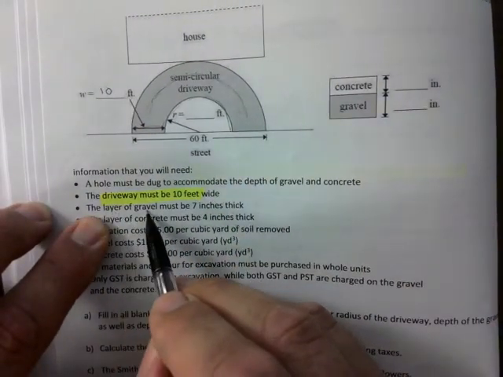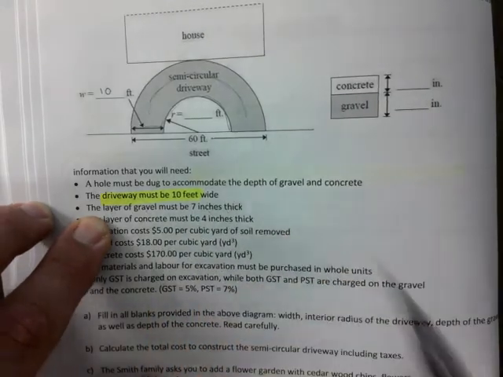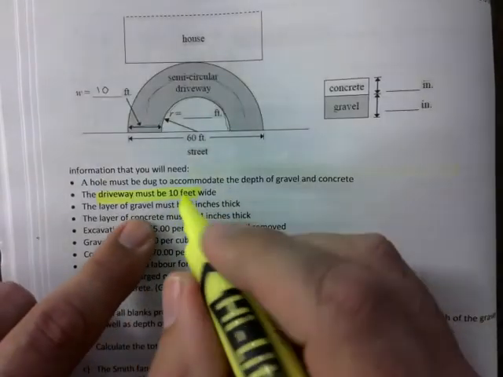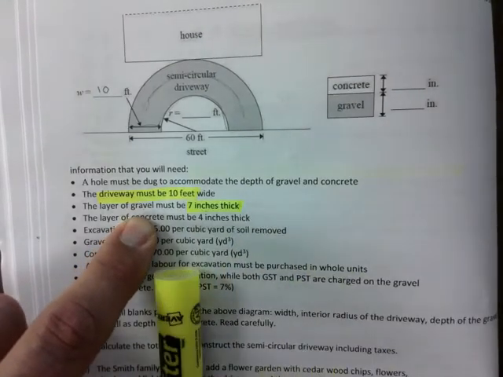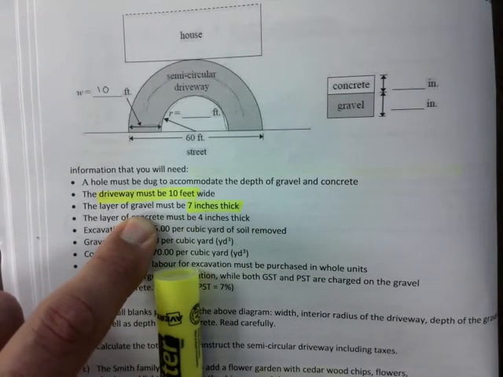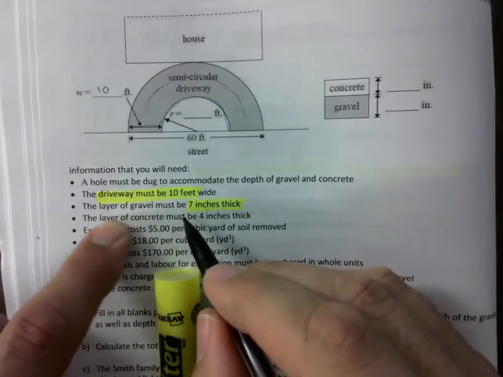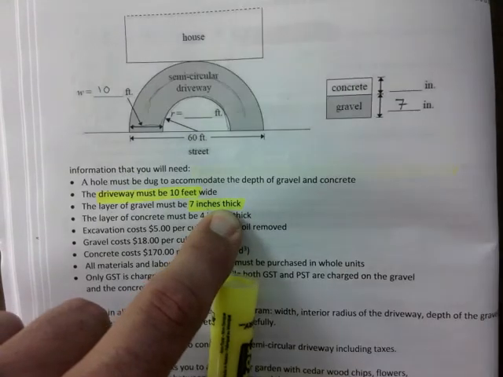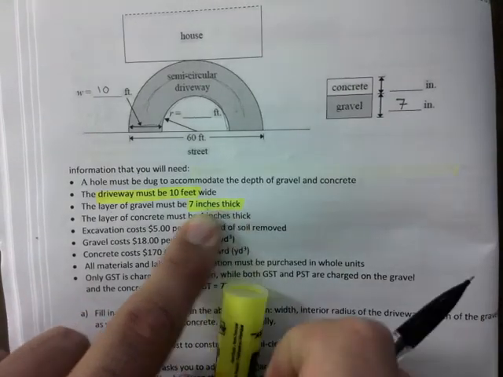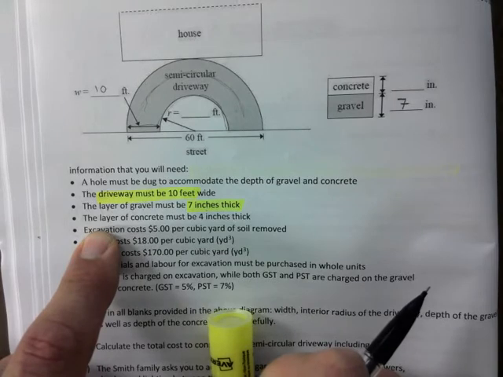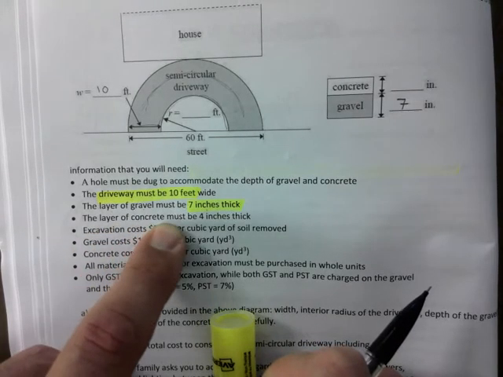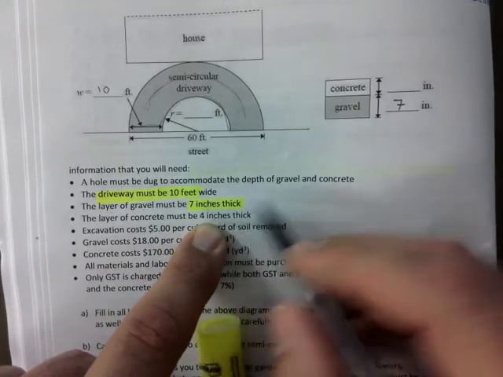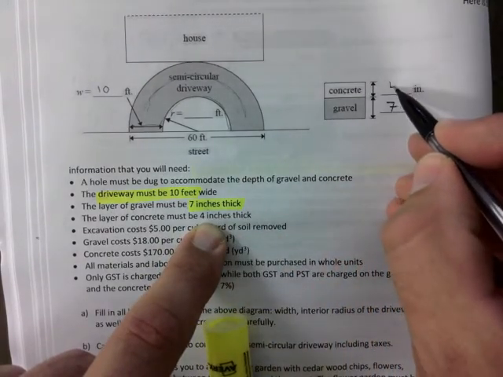The layer of gravel must be 7 inches thick. That's also important to me, and that is a depth to it. Layer of gravel, like the layer of topsoil. I don't know if you remember that. So we're going to go over here and say that this is 7 inches. Quite often we guide you through it. We set you up, and then you need to take it from there, okay? The layer of concrete must be 4 inches thick. So concrete is 4 inches thick.